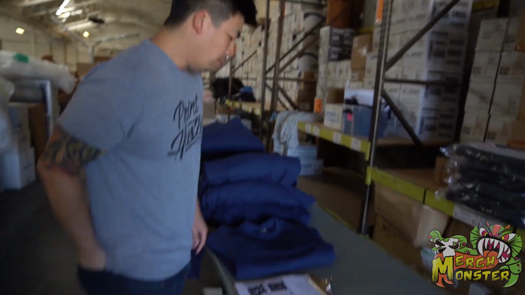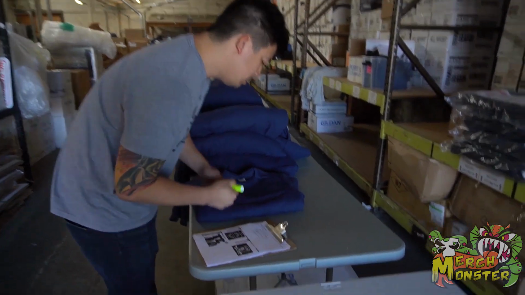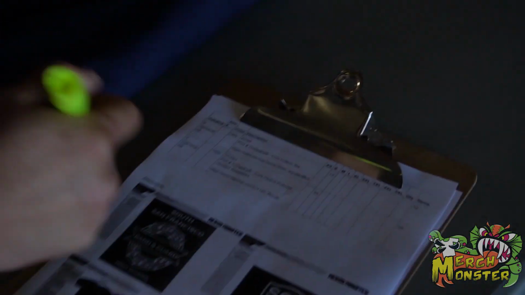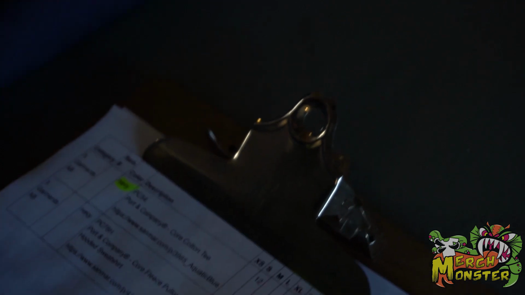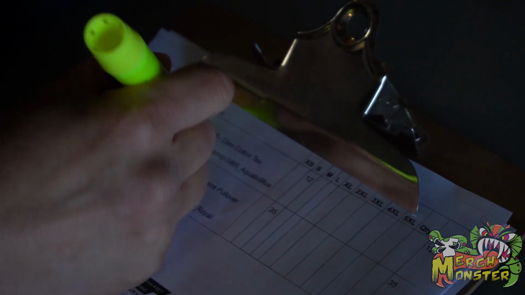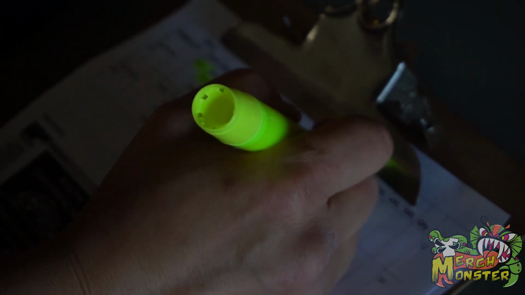We're going to come over here to our work order. We see on our work order it says navy. This is navy. Check. PC54 cotton t-shirt, check. If you're unsure, you can say Port and Company, and the label here says Port and Company. And we have one stack of smalls, which is a dozen, so that's 12.